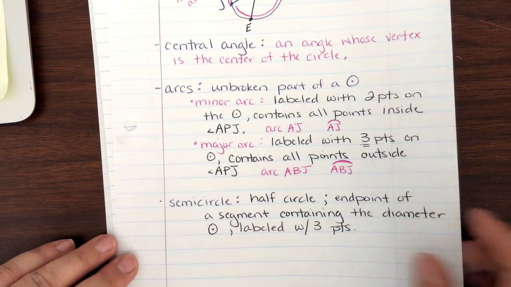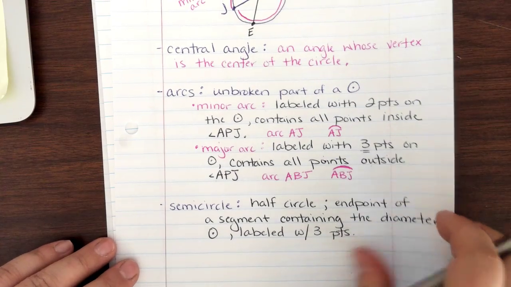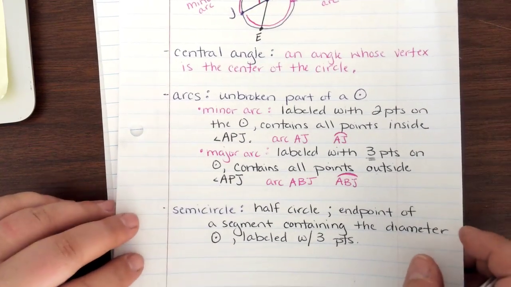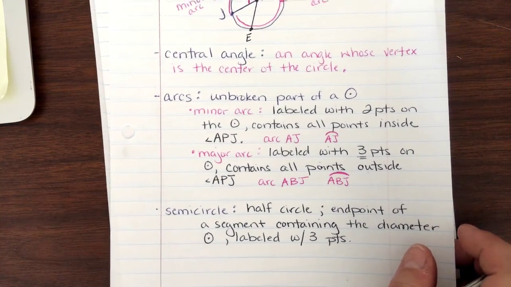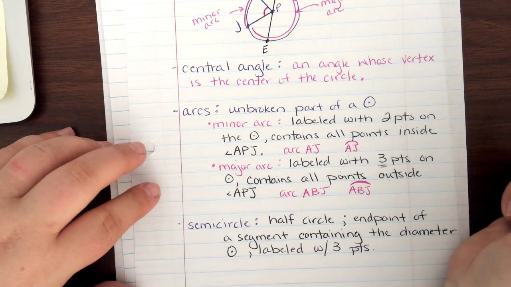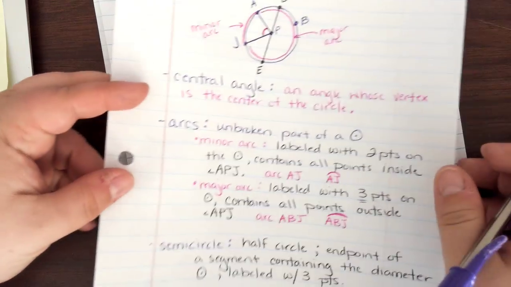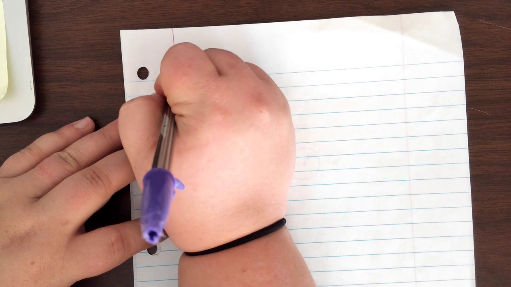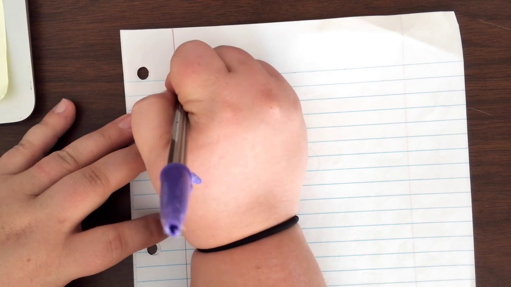Moving right along. We are going to now find our measures. Measures of angles. Flipping the page. Okay, measures of circles. I'm sorry, measures of arcs.